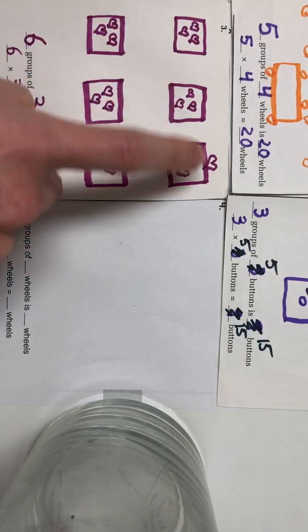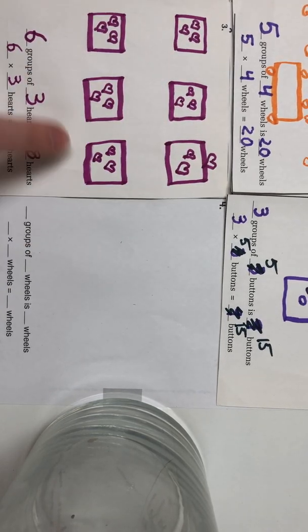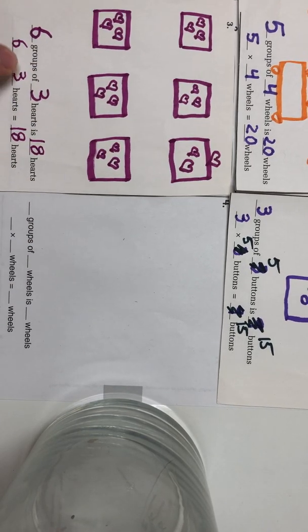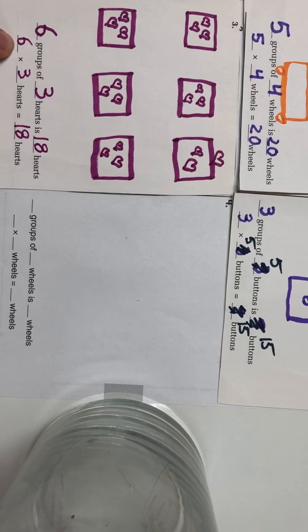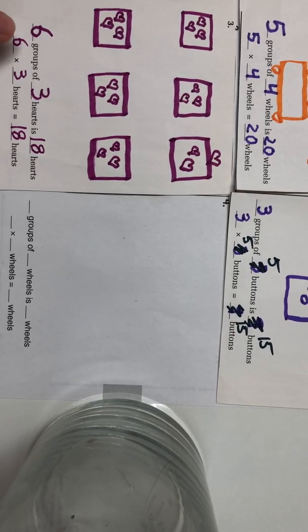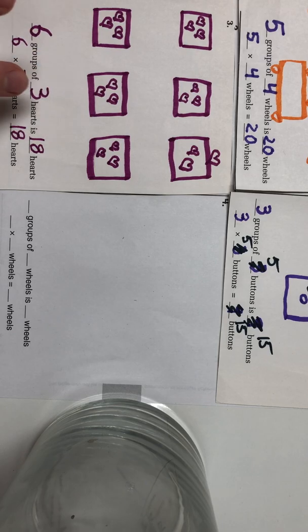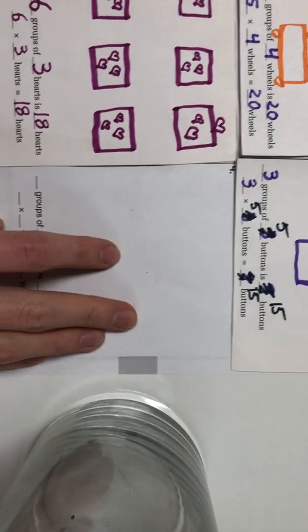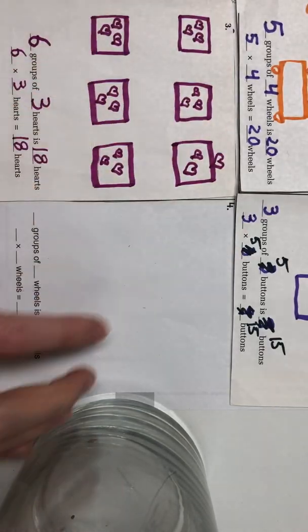And once again, we could count them, or we can multiply, which means that we're going to count by that number. So if we were to count by 6s 3 times, we would have 6, 12, 18. We would have 18 hearts. And you can always double check it by counting the hearts that you have to make sure that your answer is right.